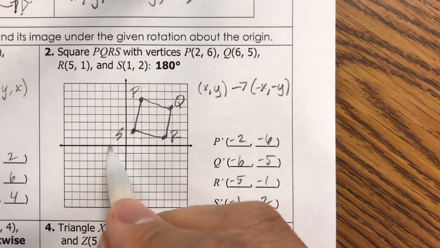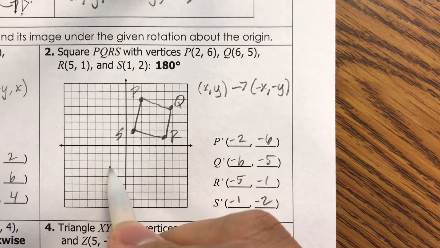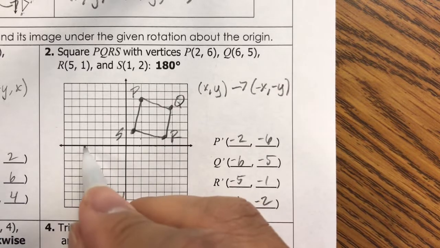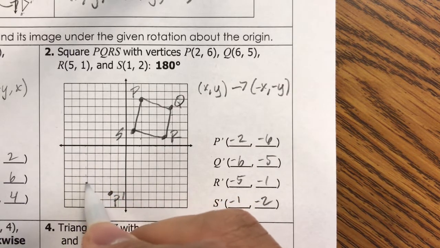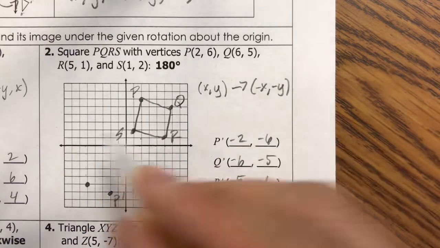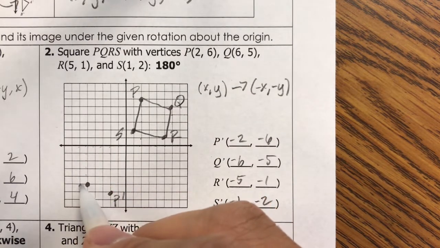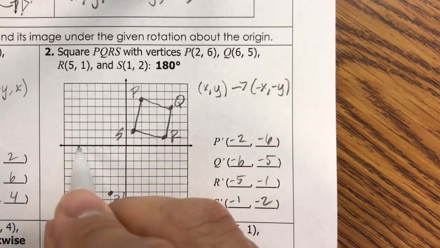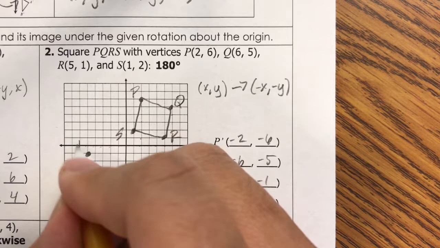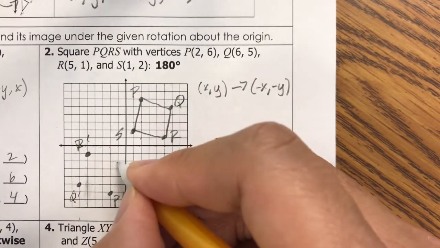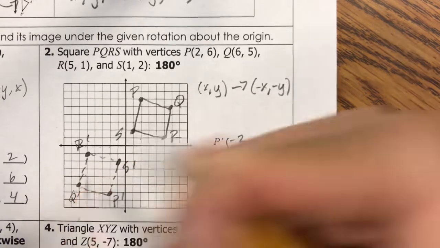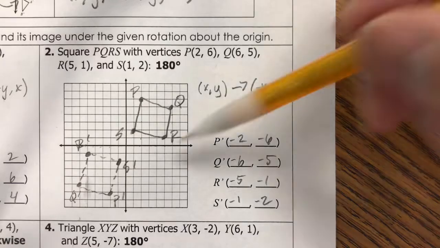And then our image, negative 2, negative 6. There's P prime. Q prime is at negative 6, negative 5. Oops, it's one short, there. So that is Q prime. R is at negative 5, negative 1. So there's R prime, and then S is at negative 1, negative 2, S prime. And there we go, there's our image.